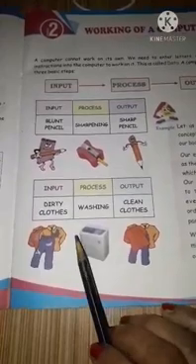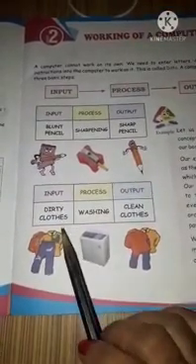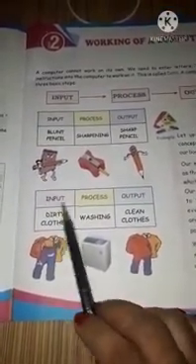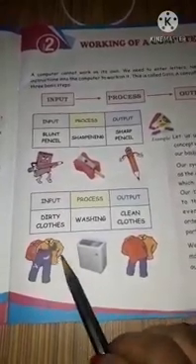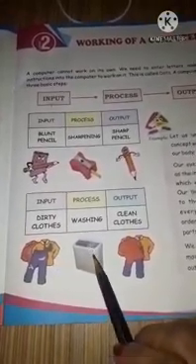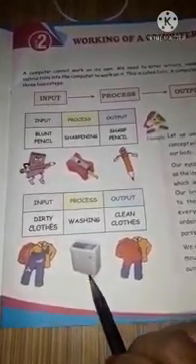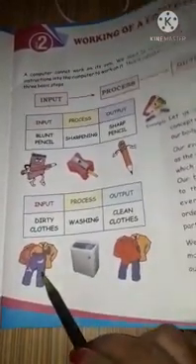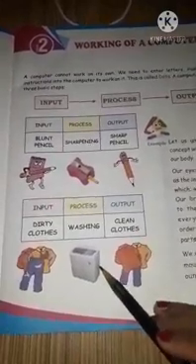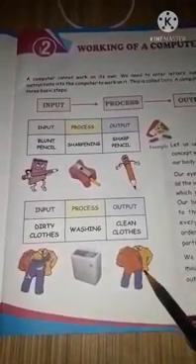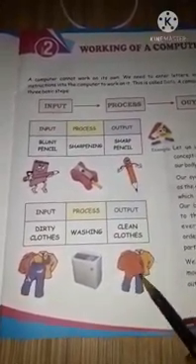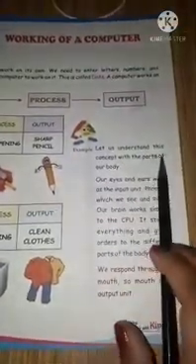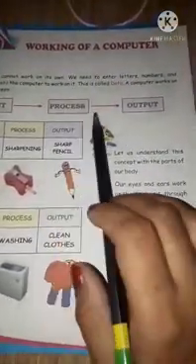Now see second example. See children, dirty clothes. Dirty clothes are input. When we put dirty clothes in the washing machine, the working going on in the washing machine is process. After working we get clean clothes, that are output. Now see another example to understand this concept of input, process, output.